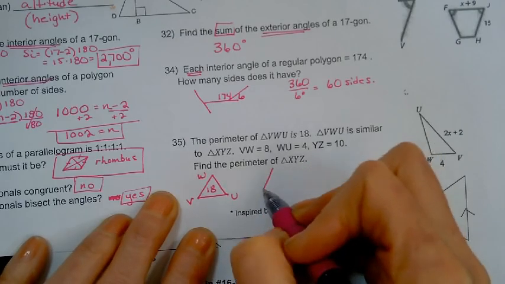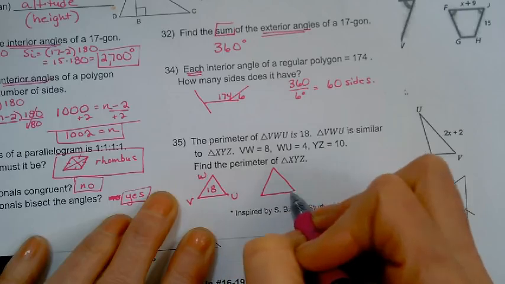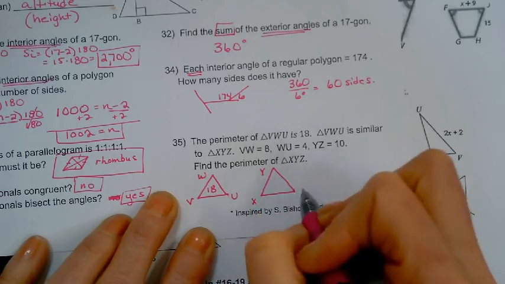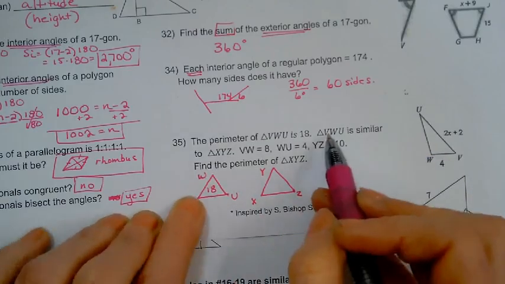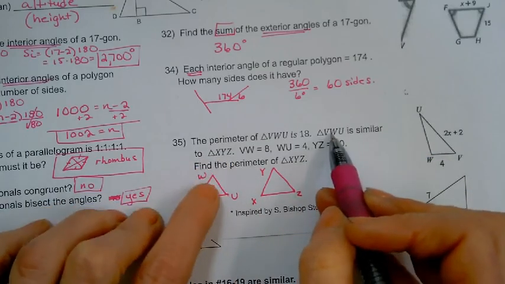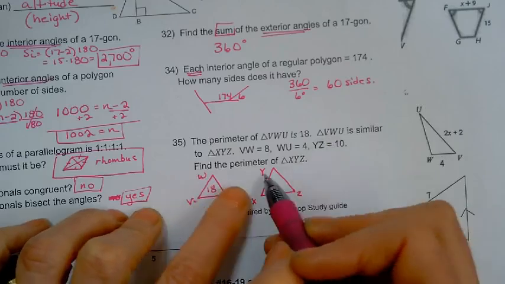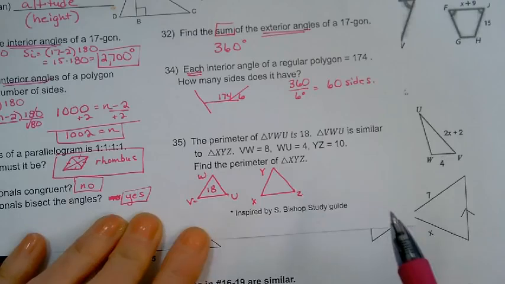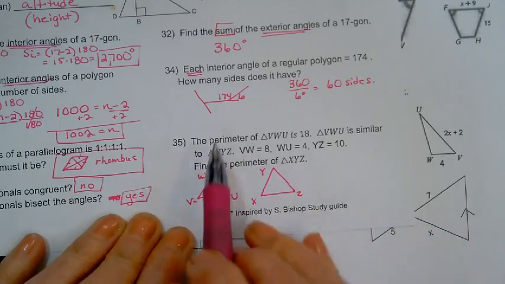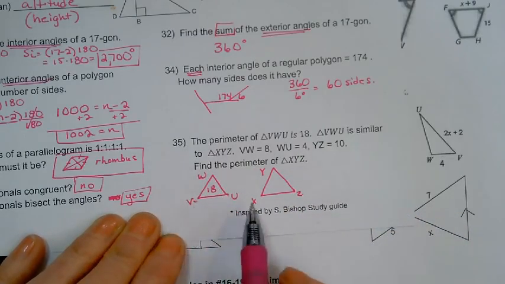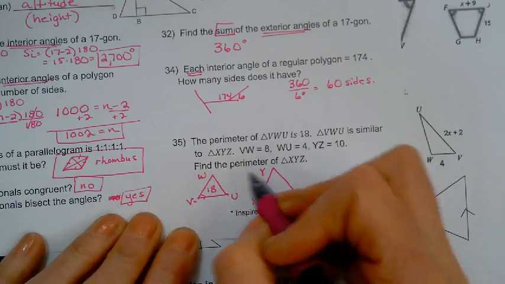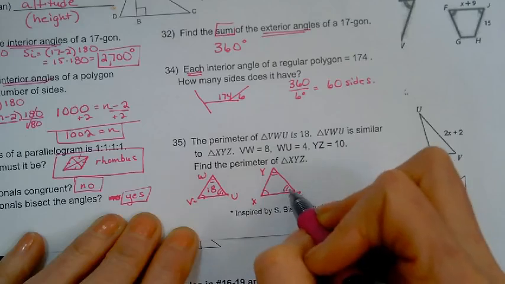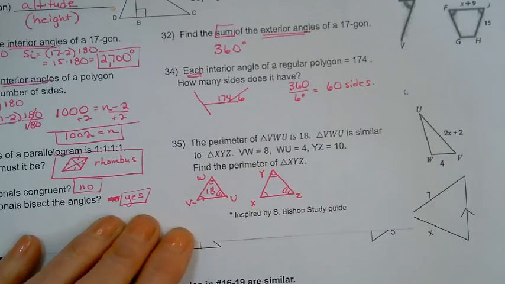Notice V corresponds with X, W corresponds with Y, and Z corresponds with U. So I want to make sure that my triangles are set up so that I can see this side and this side, this angle and this angle, are all corresponding. Okay, VW is 8, and WU is 4, and YZ is 10.